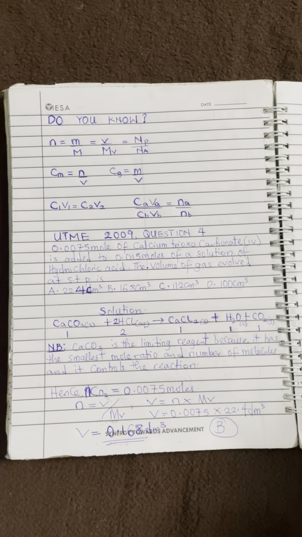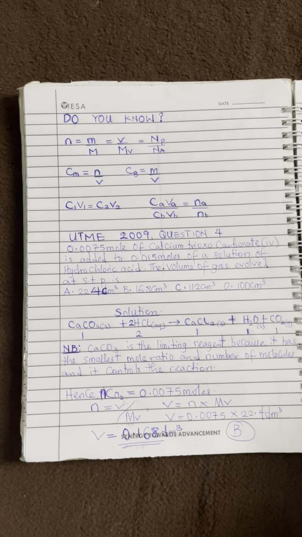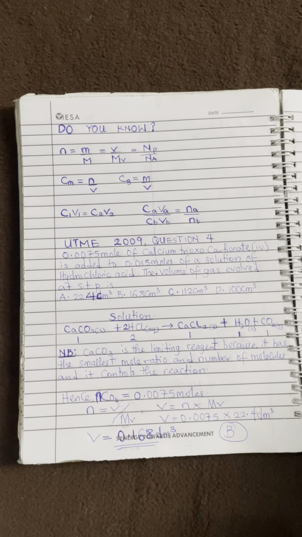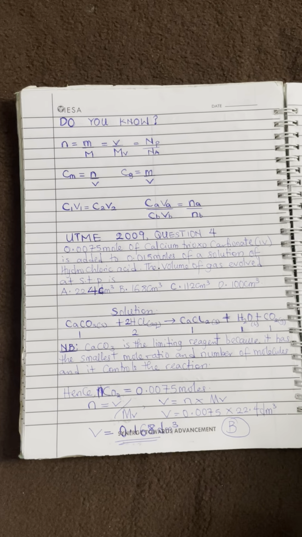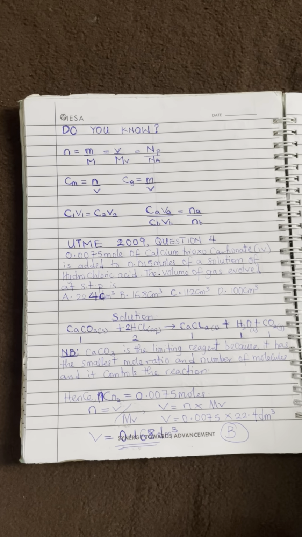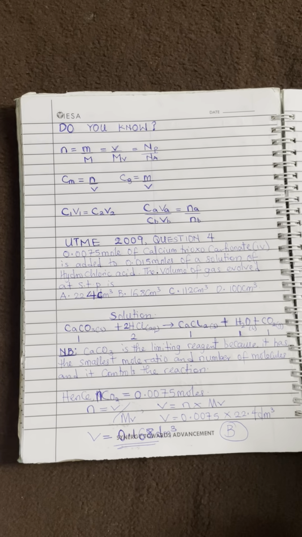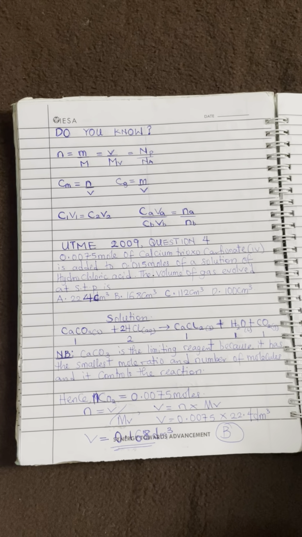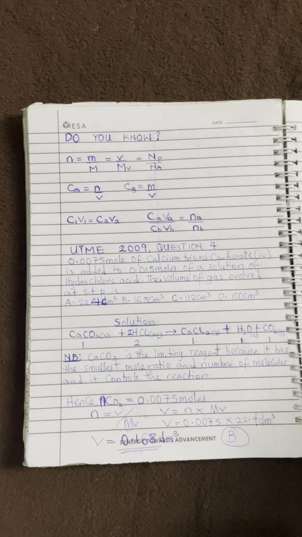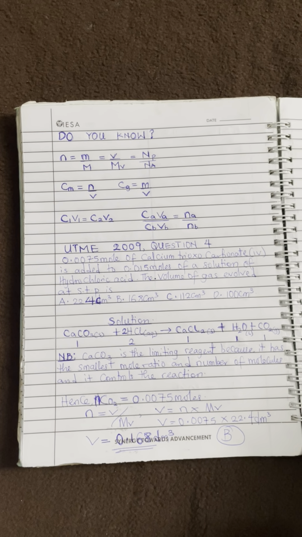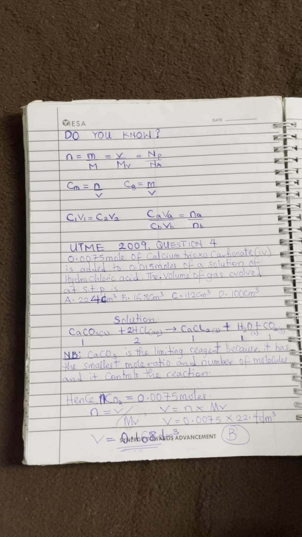The word stoichiometry is a combination of two Greek words, stoichion and metron. The word stoichion means particles and the word metron means measurement. The measurement of particles in chemistry is what we refer to as stoichiometry. And a particle in chemistry is the same thing as matter. And matter is anything that has mass and occupies space.